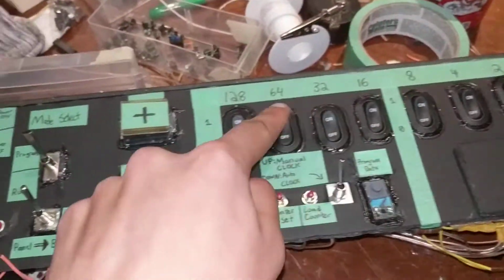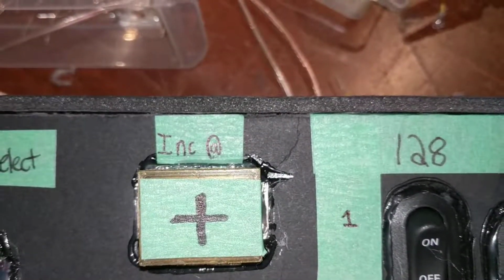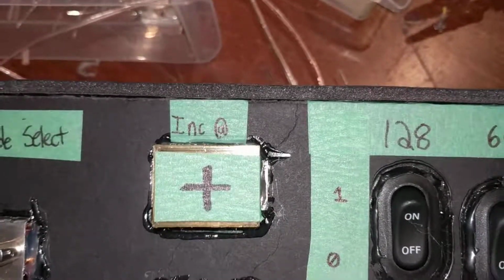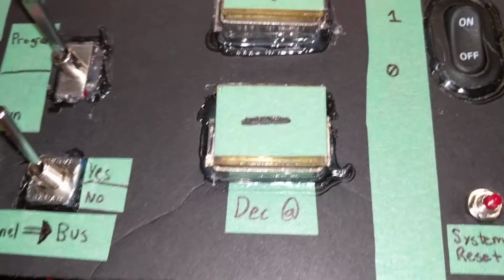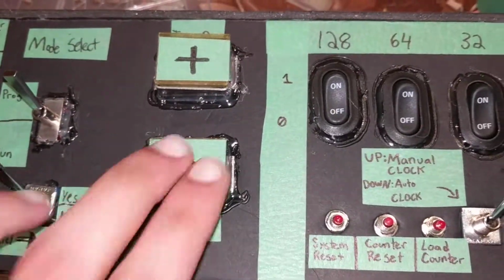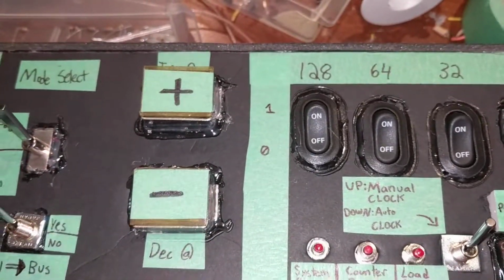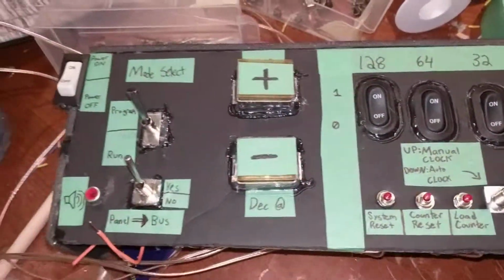these switches right here. Over here we have a plus and a minus, and you see a label inc, and then the @. The @ is just what I use for addresses, that's a symbol I use for addresses. And here's decrement. So when you're in program mode and you want to write information, you use this plus button and this minus button: minus to go downwards in memory, plus to go upwards in memory, and that's how you would actually enter information.